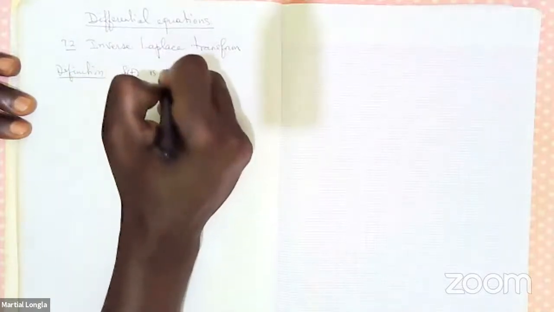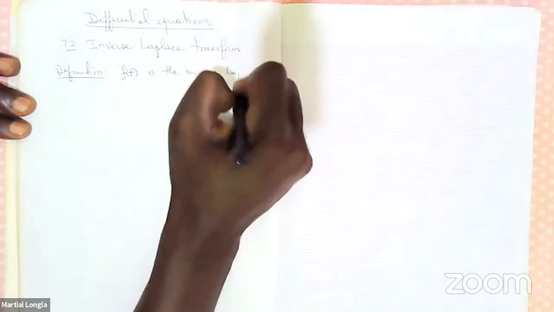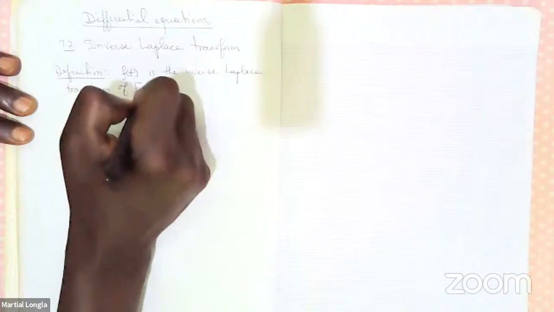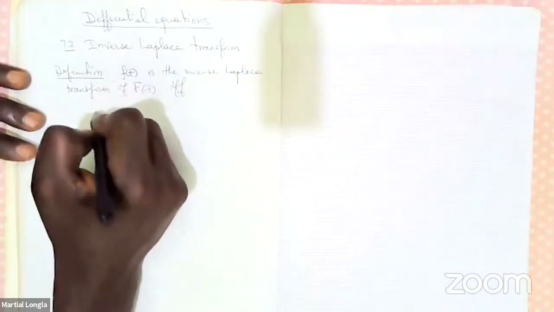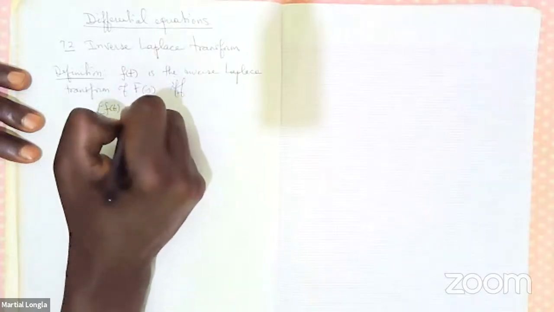Little f of t is the inverse Laplace transform of capital F of s, by definition, if and only if the Laplace transform of f of t is equal to capital F of s. That's what it means.